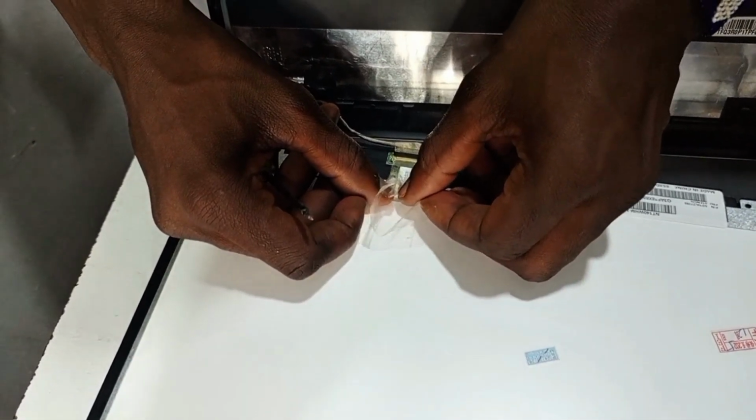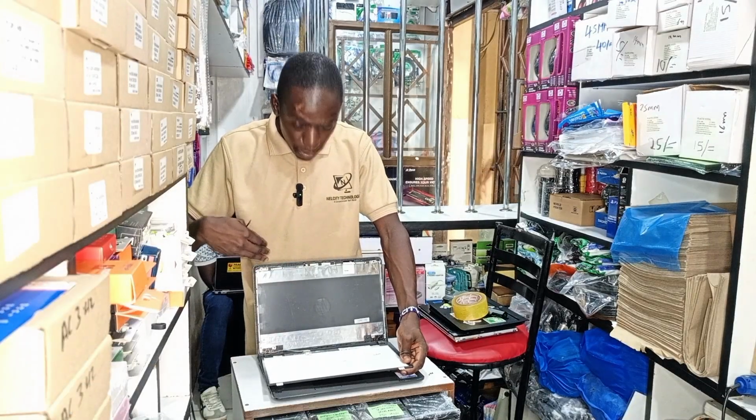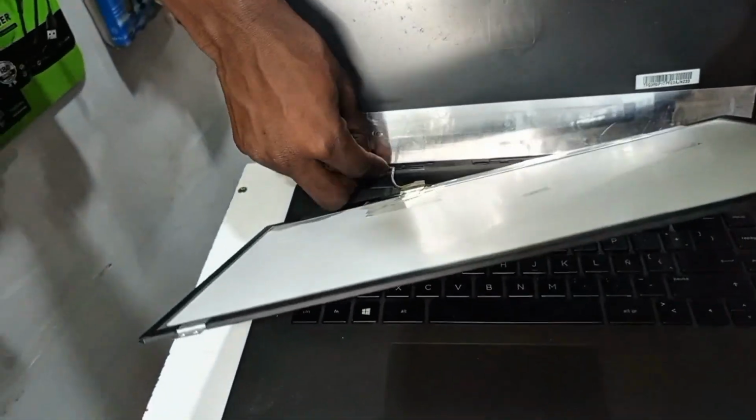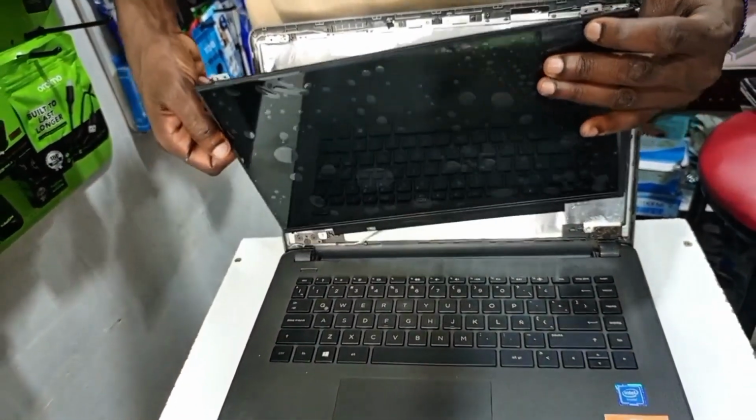Then we now want to return the screen. So you have to align the cable back to where it was.